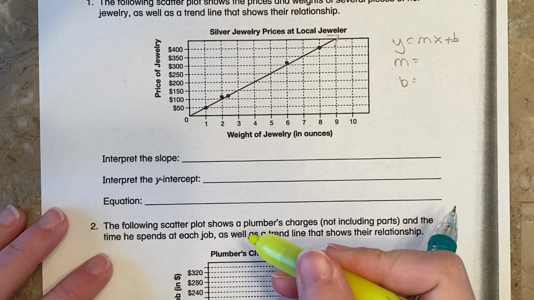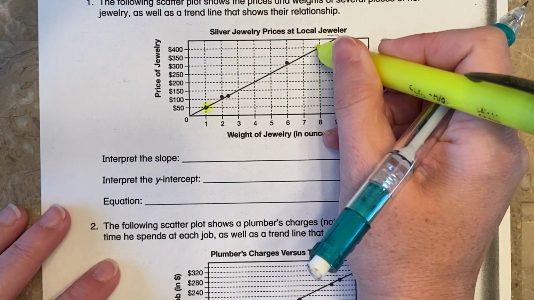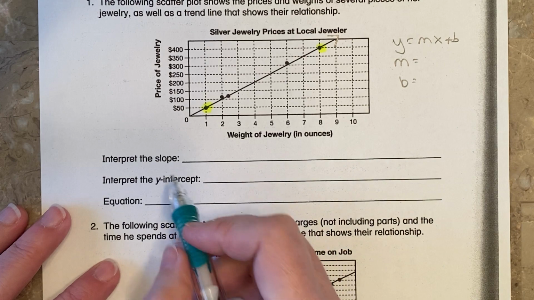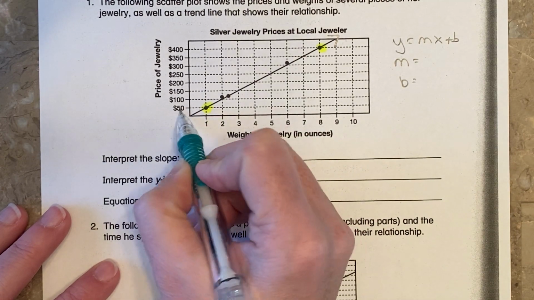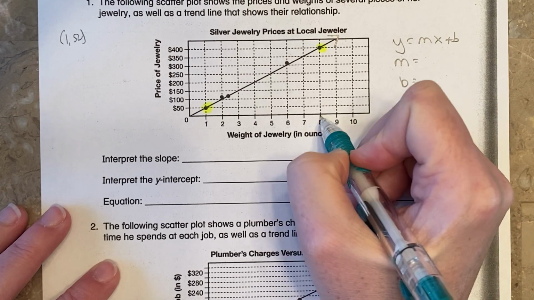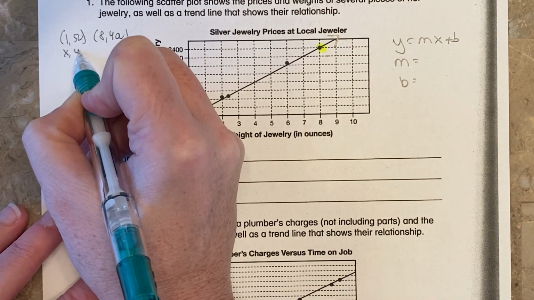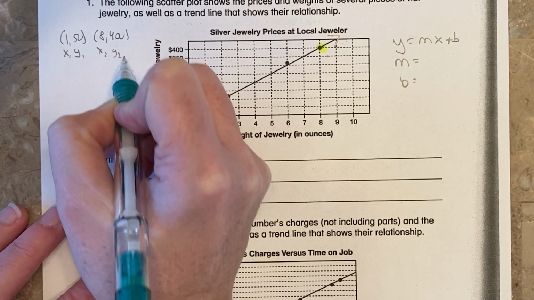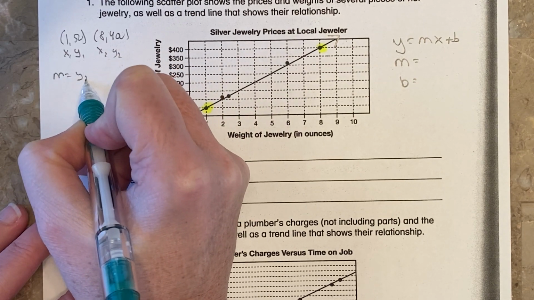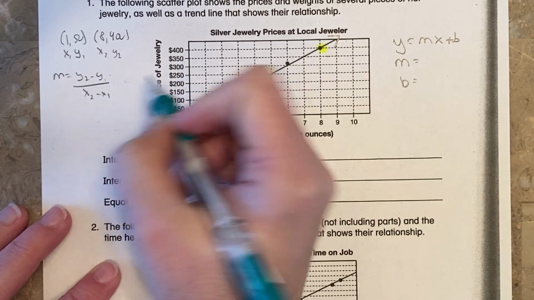Okay, so we're going to be consistent, and we're going to try, if it's possible, to always use the lowest and the highest. Okay, so it looks like 1, 50, and then 8, 400. So just like the front, this is x1, y1, x2, y2. So y2 minus y1 over x2 minus x1.